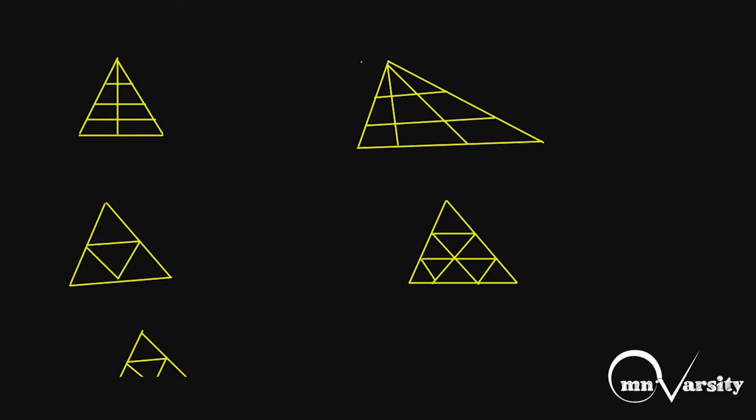For this one again, I'm going to divide it into 1 and 2. I'm going to divide this part also 1, 2, 3 and 4. Now what I'm going to do is add these two and multiply it with 4, since there are 4 divisions here. 1 plus 2 equals 3. I'm going to multiply it with 4, which will give me 12. Thus I can see that there are 12 triangles present.